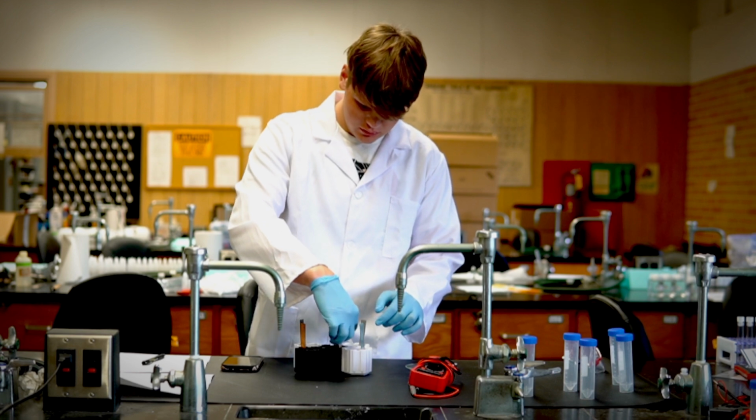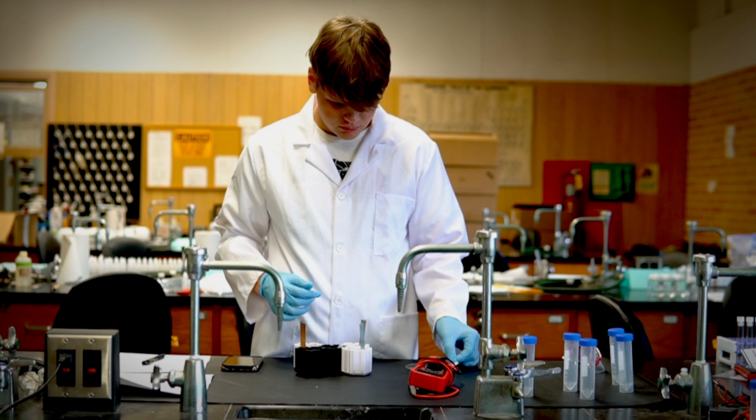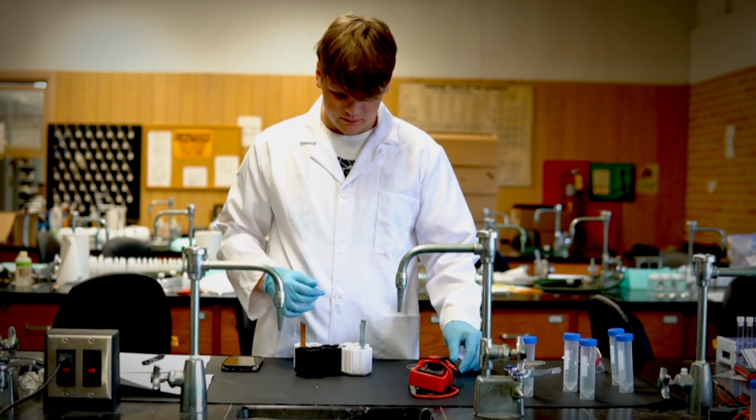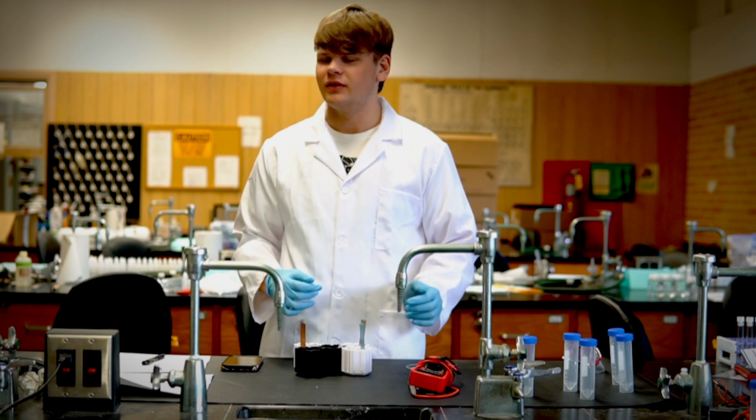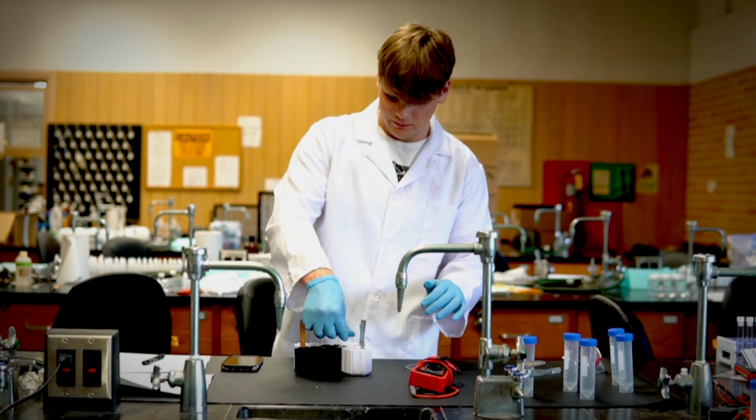And then after that, we're going to join all of them. So we're going to join all of the reactions with filter paper, right? This is an important distinction. All of the reactions need to be joined by filter paper.